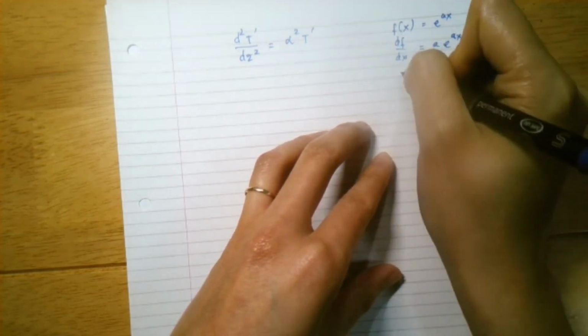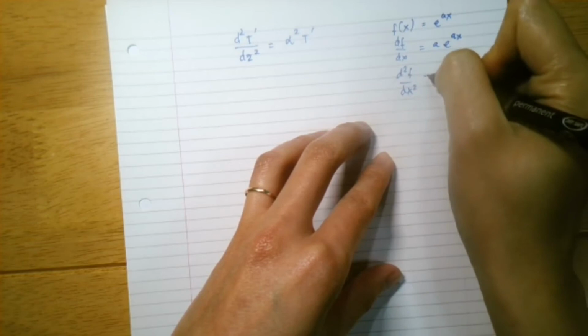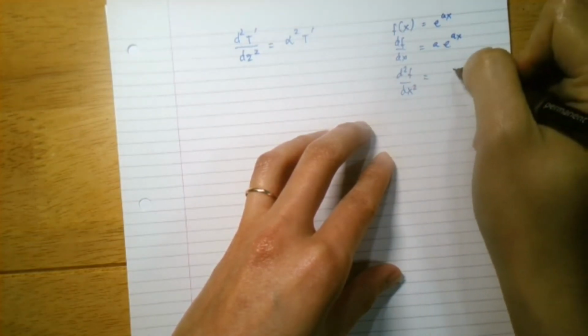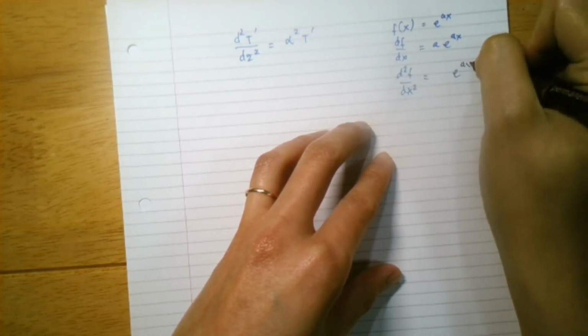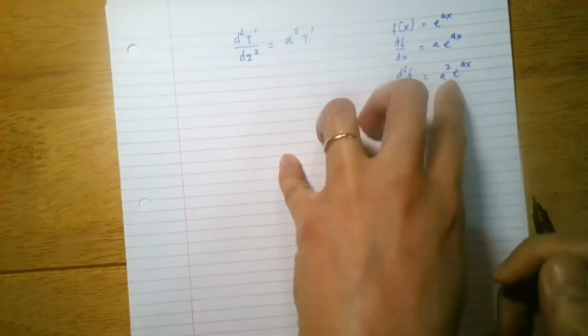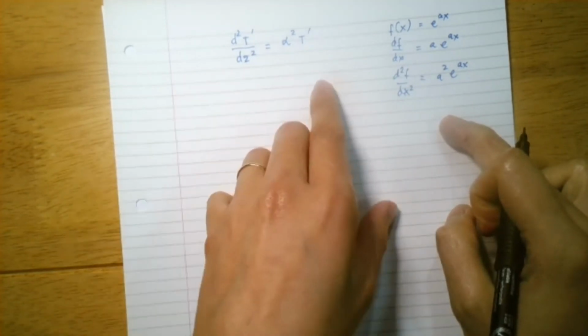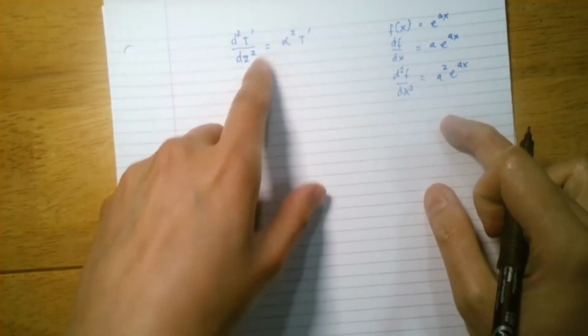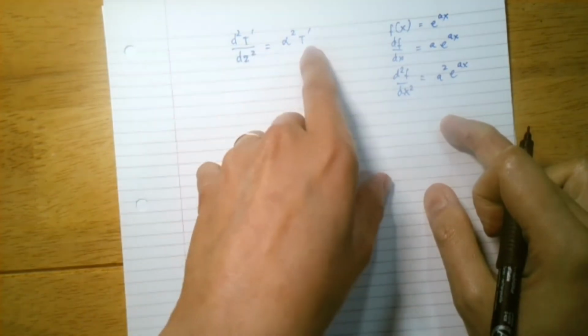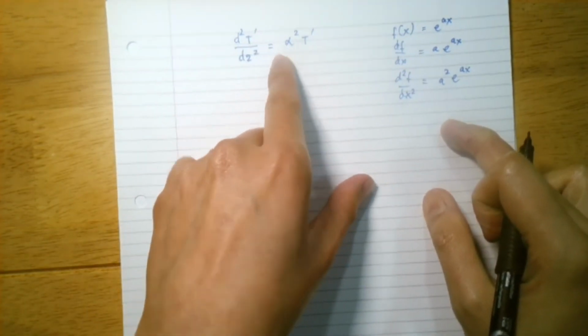Then if you take the second derivative, this is just the function again, and this time you have the constant squared. This is exactly what we have here: the second derivative of a function is the function itself times the square of a constant.